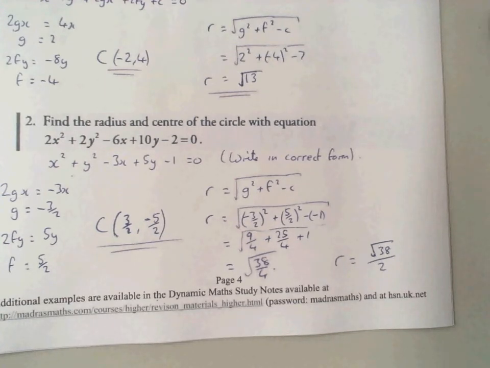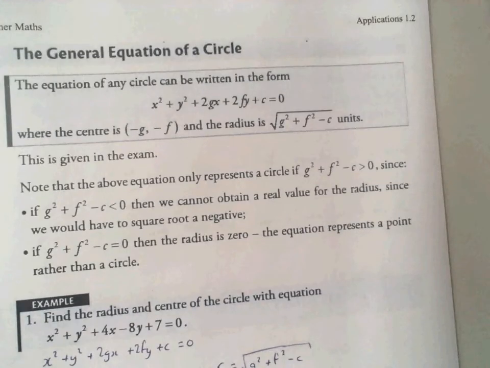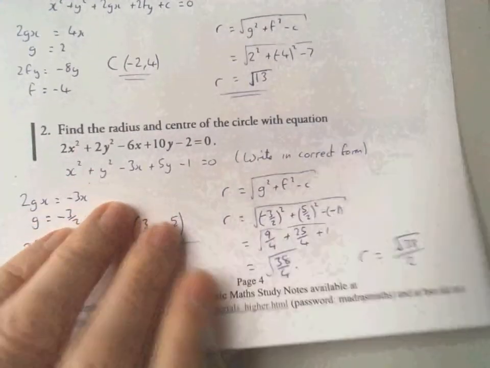So we'll end up with 34 quarters plus a whole, which is 38 quarters, which we can square root to the square root of 38 over the square root of 4, which will be root 38 over 2, because we know the square root of 4 is 2. Okay, again, so get it into this format if it's not in this format. Compare that to the general equation of a circle.